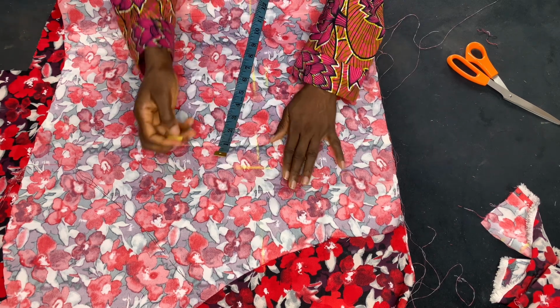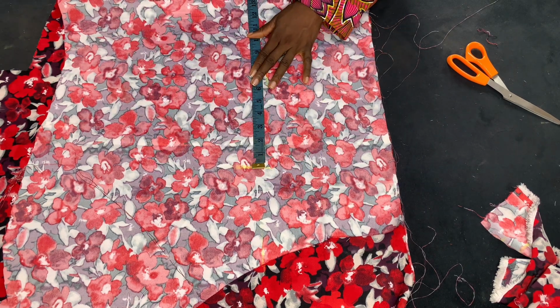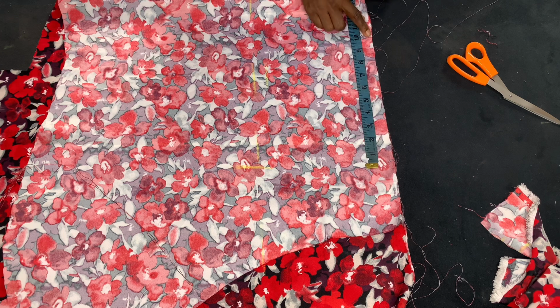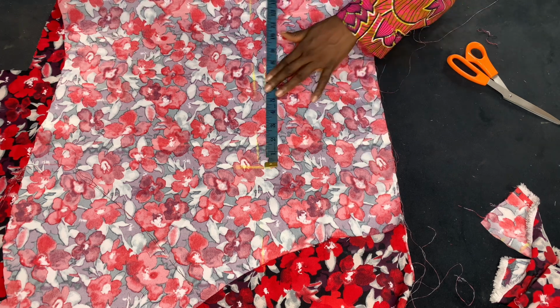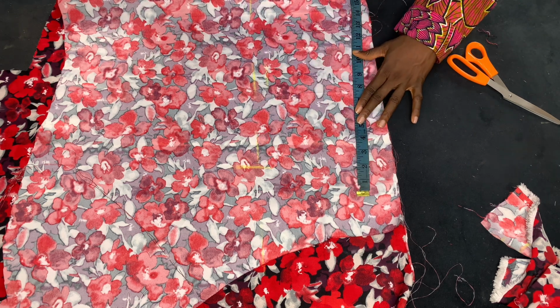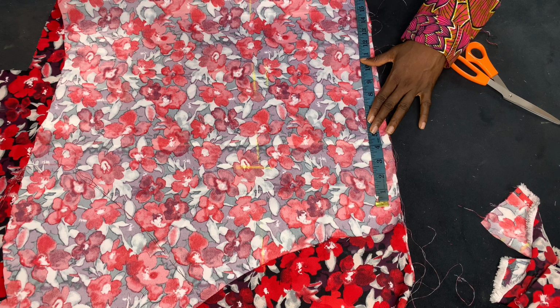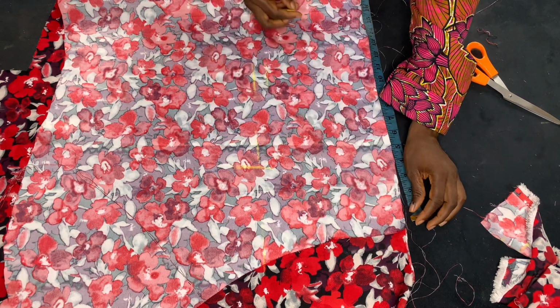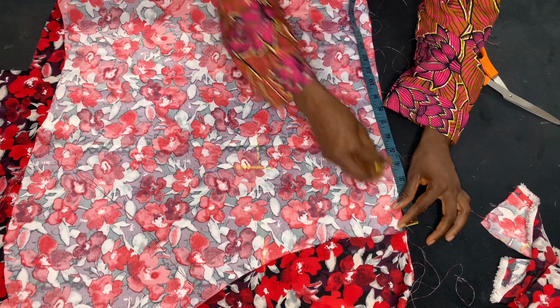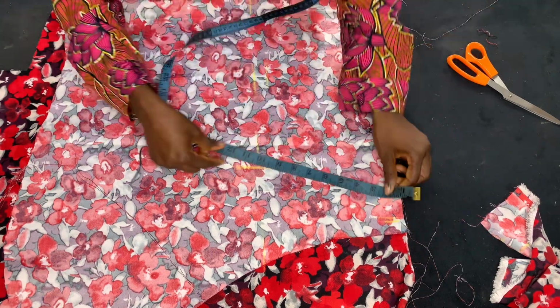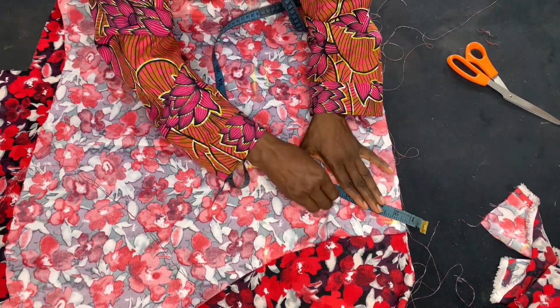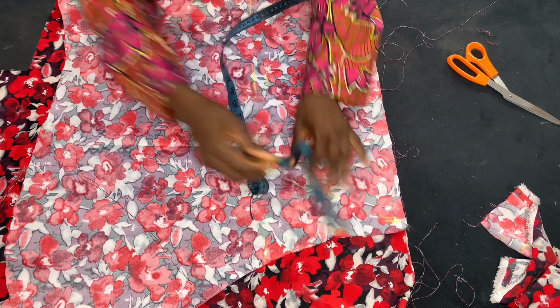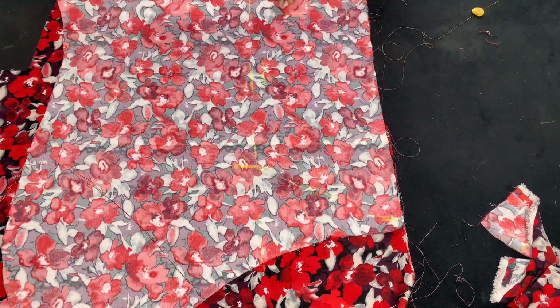Then for the chest line area, because I want my gathers to be more at the top, I'm going to measure that same measurement, but I'm going to now add 3 inches to that other measurement. So that's what I just did. I'm just going to join those points together and then cut it out. So that would be the breast tube area of my dress.